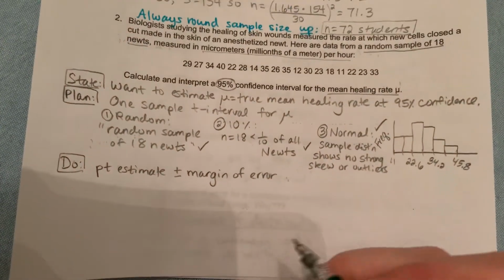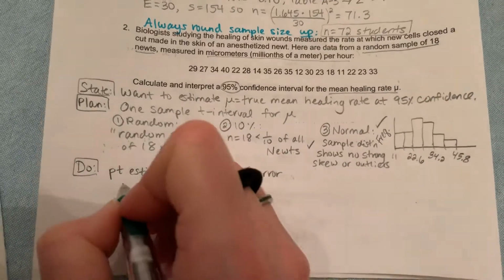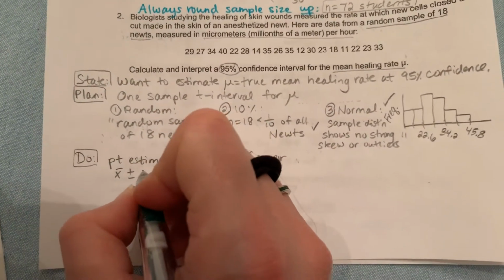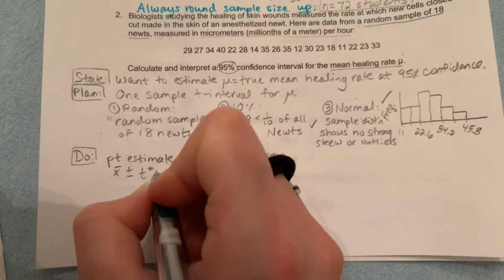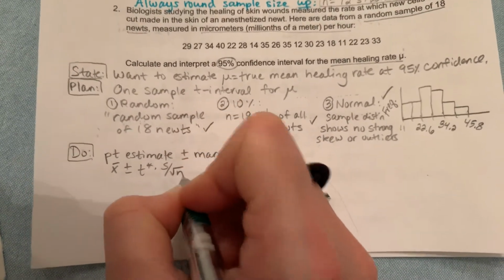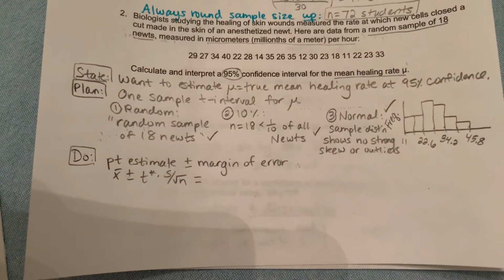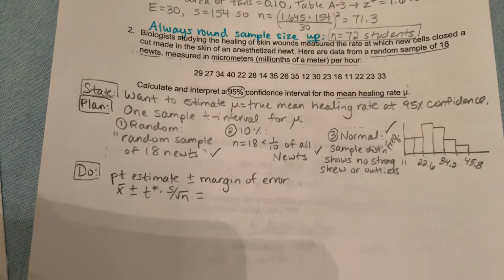Okay, so I plug in what my point estimate actually is. It's x bar plus or minus, and then the margin of error formula for means is t star, the critical value, times s divided by the square root of n. Okay, I'm ready to start plugging in numbers. That's kind of the third step of part 3 of the do part.